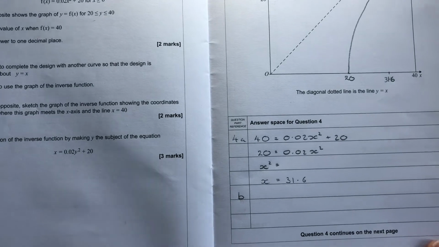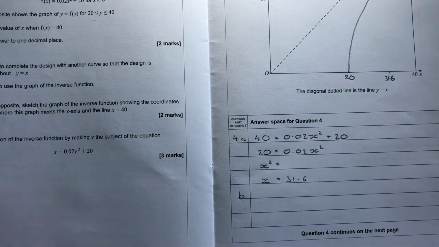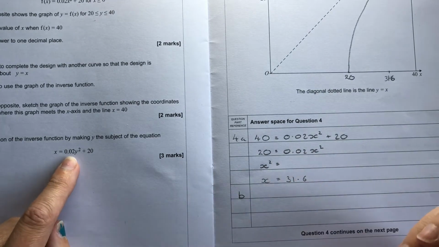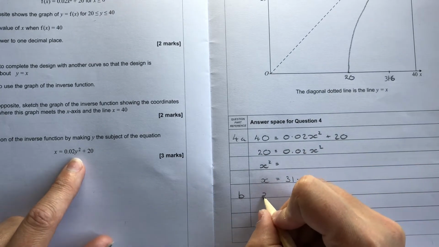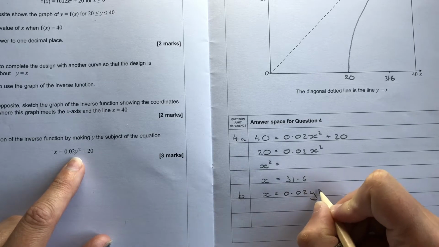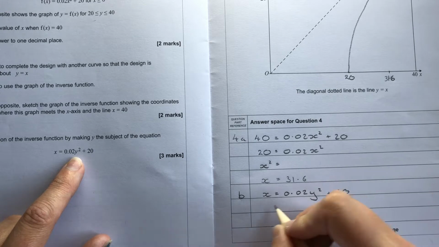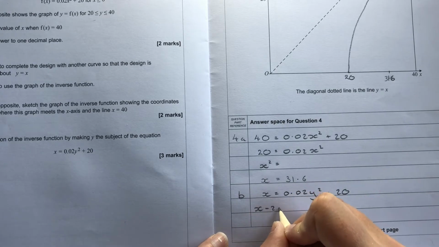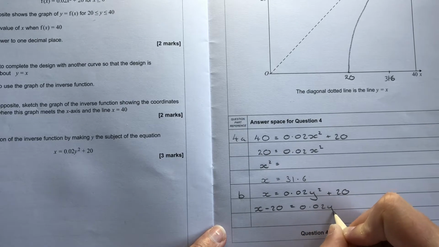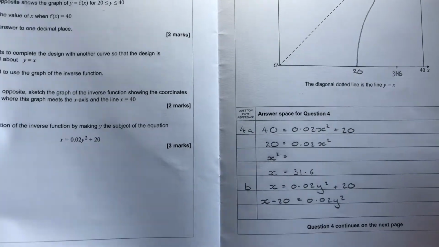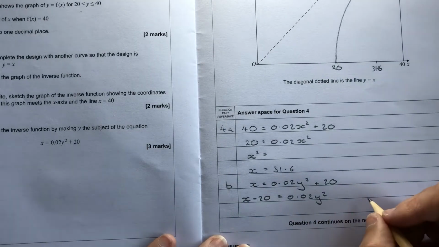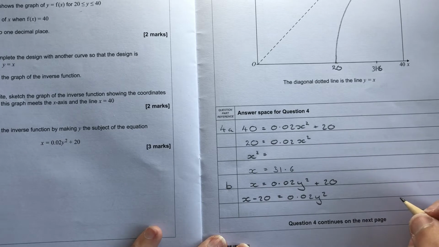And then we need to find the inverse function by making y the subject of the equation. So we've got x equals 0.02y squared plus 20. If we take 20 off both sides, we've got 0.02y squared. Then from there we can divide both sides by this and then square root it.